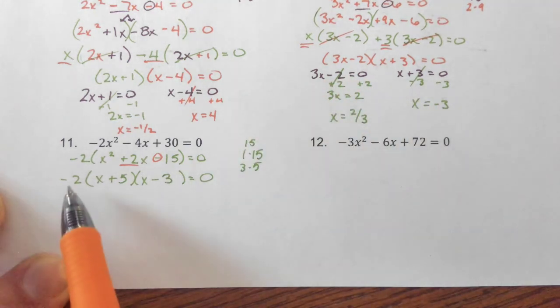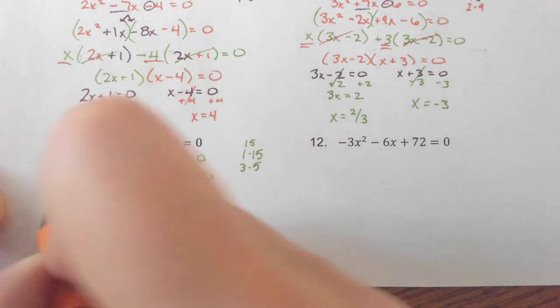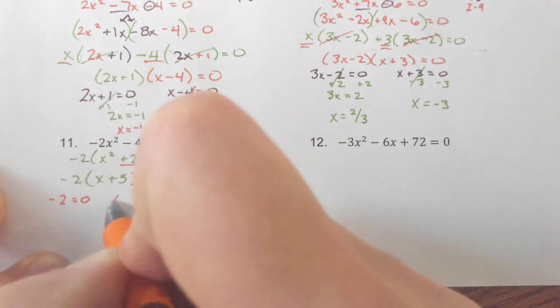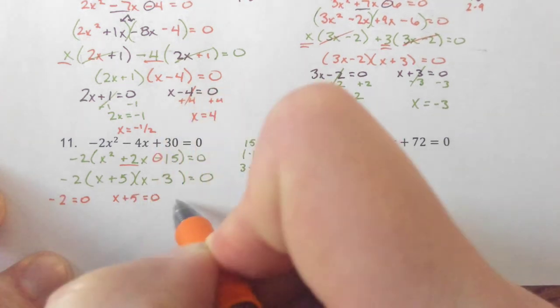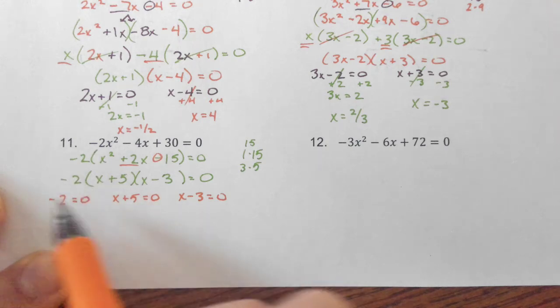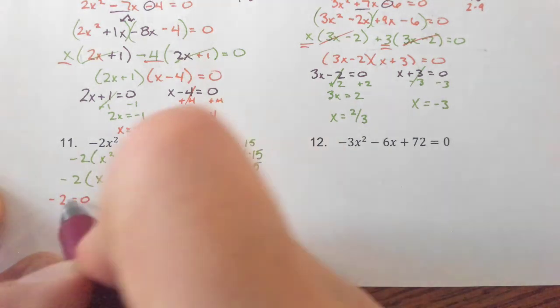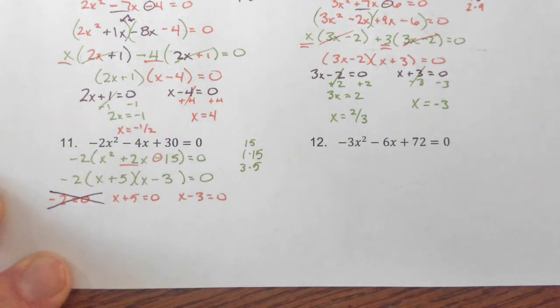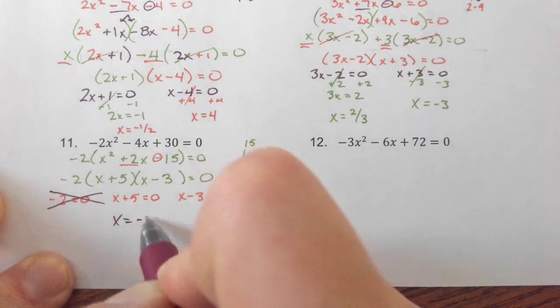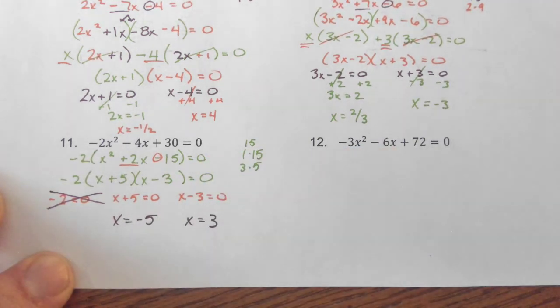Now, really here, I have 3 factors. So I need to set all 3 of them equal to 0. -2 equals 0. X plus 5 equals 0. And x minus 3 equals 0. And as you write that first one, you think to yourself, -2 definitely does not equal 0. Those are 2 different numbers. This one we reject, we ignore it, and we just solve those 2 other easy ones. Obviously, this one, x equals -5, and on this one, x equals 3. So there again are your 2 solutions.